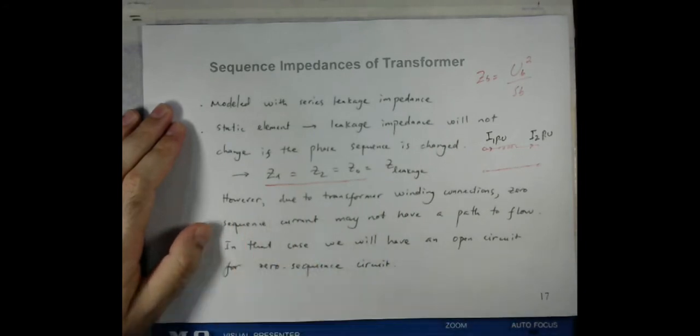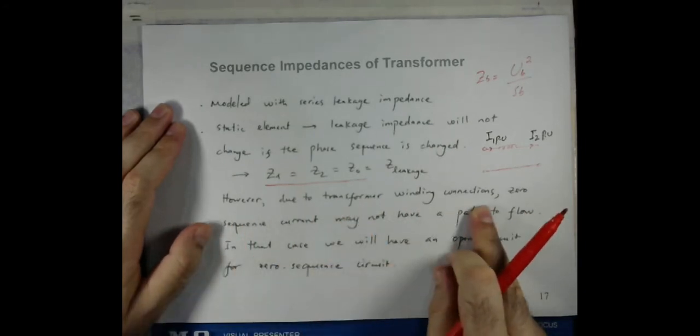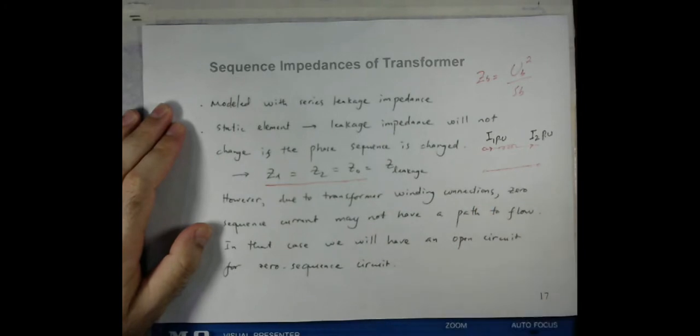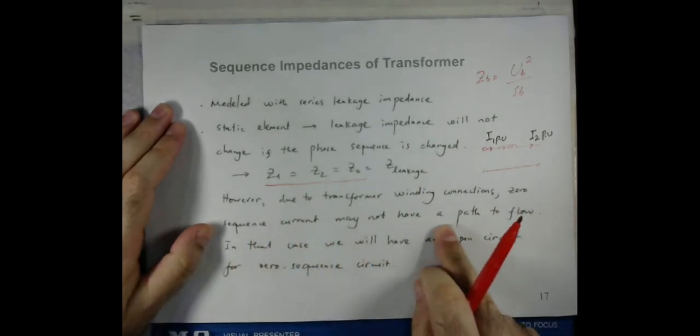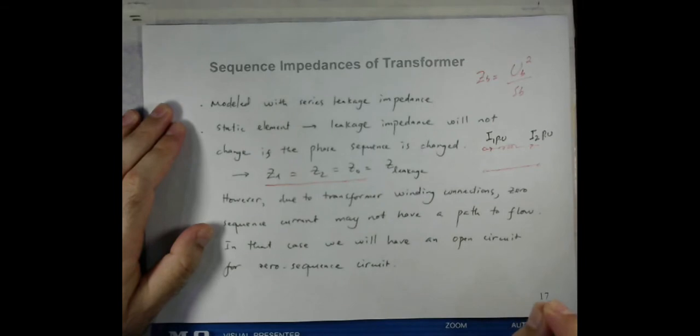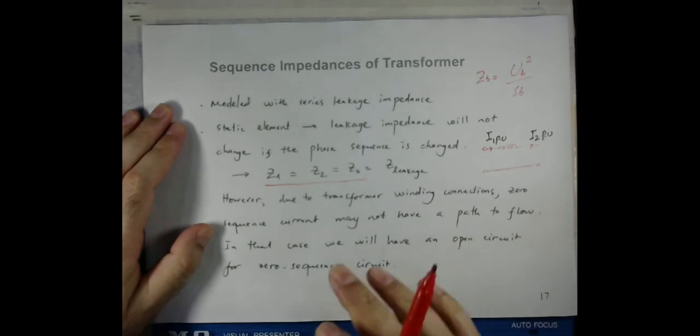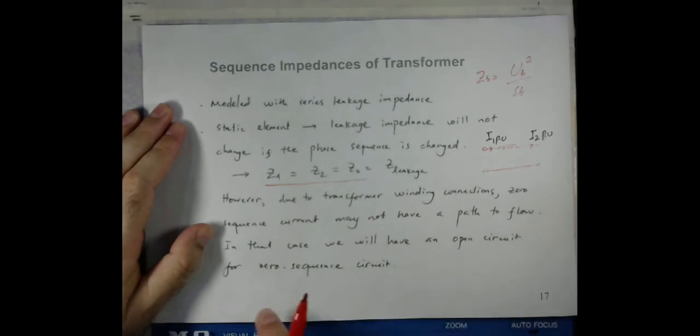However, due to transformer winding connections, because you know that it's a delta Y, whether the Y neutral point is connected to the ground or not, these are all different cases. Zero sequence current may not have a path to flow, provided that the neutral is not connected to the ground, or some other cases that we will discuss now. In that case, we will have an open circuit for zero sequence current.